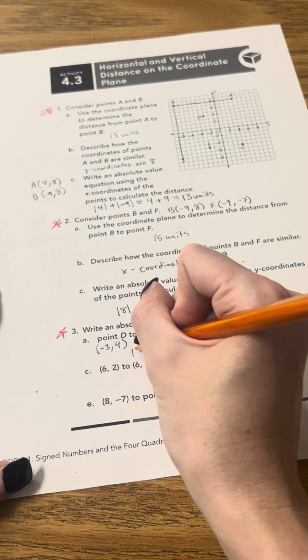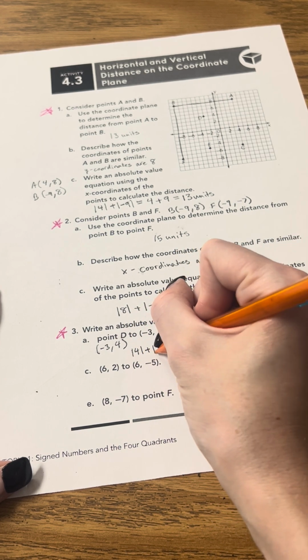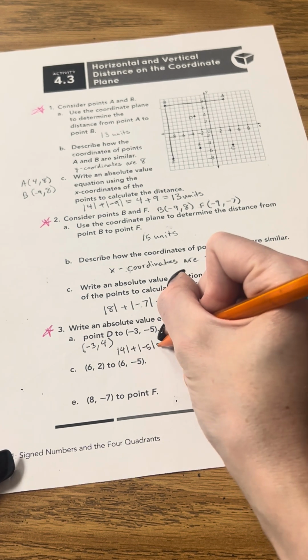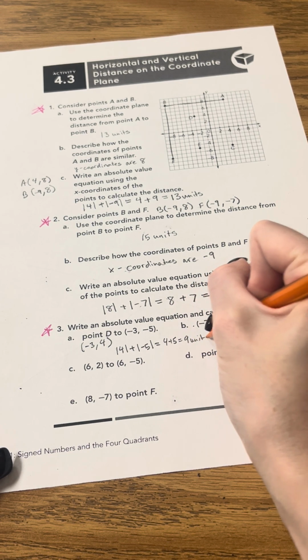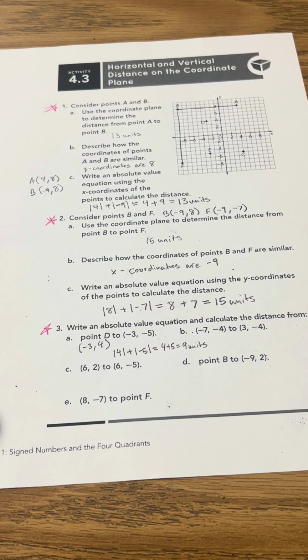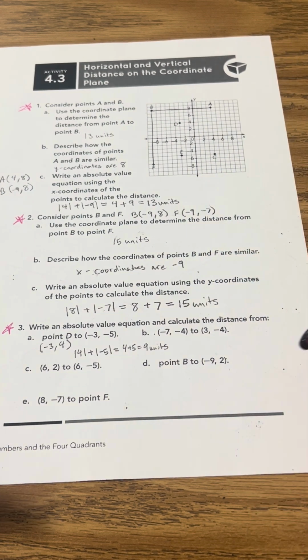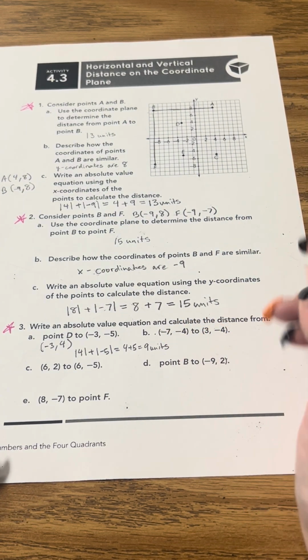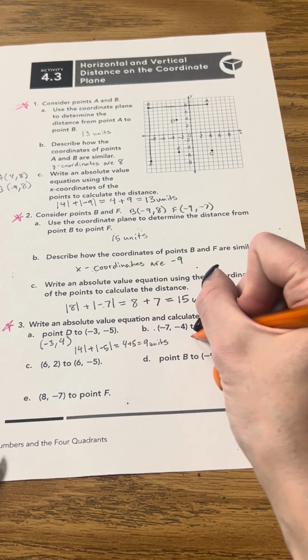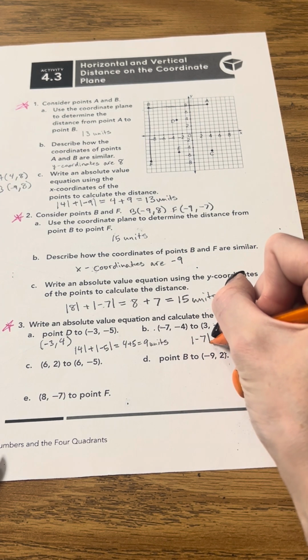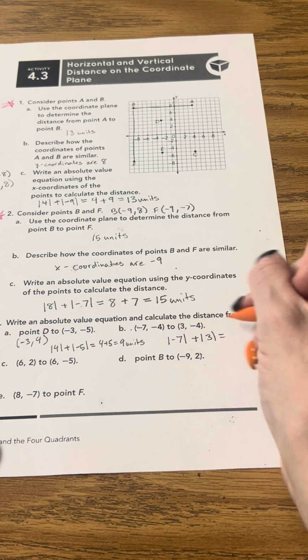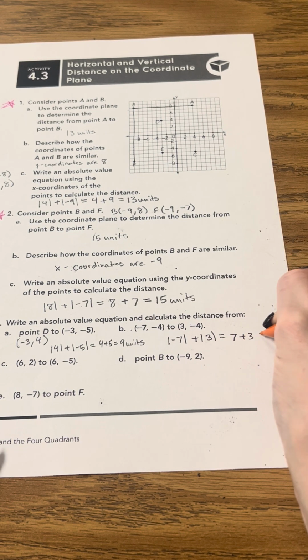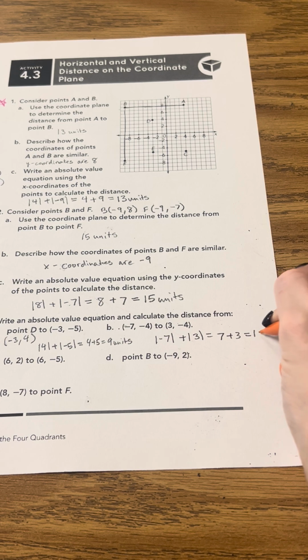So absolute value of 4 plus the absolute value of -5, which is actually 4 plus 5, which would be 9 units. Okay, going on to the next one. Next one is B. The one that's different is the x-axis here. So we're going to write that absolute value. So it's absolute value of -7 plus the absolute value of 3. And again, absolute value is always positive. So in this case, it would be 10 units.